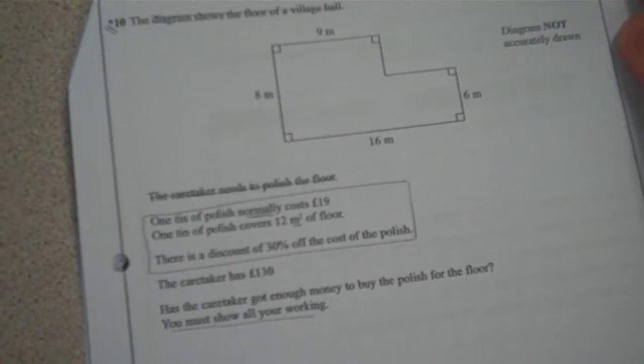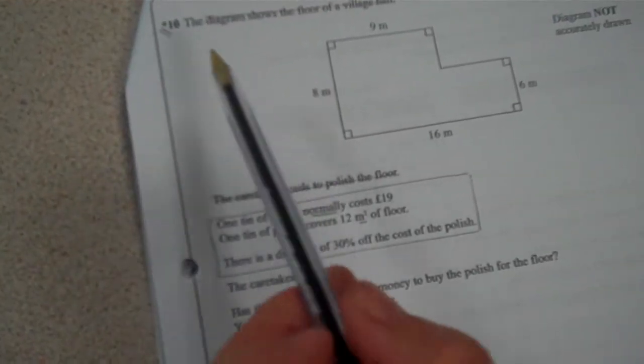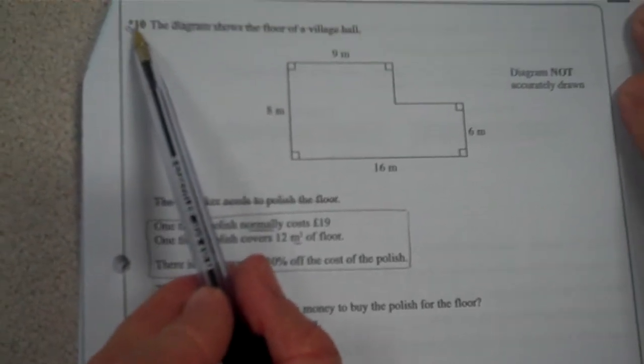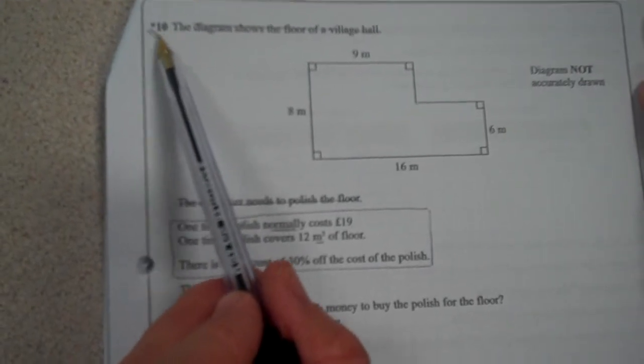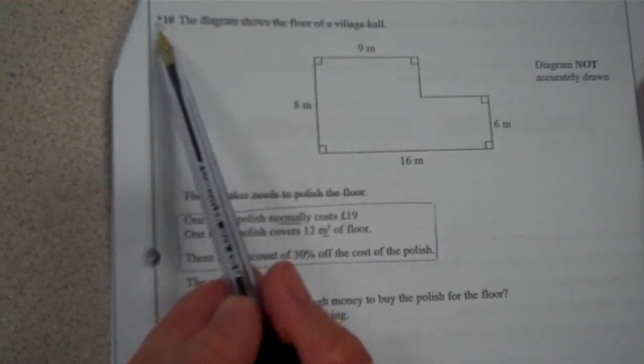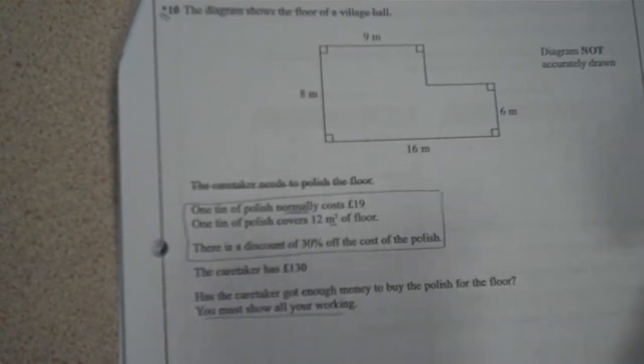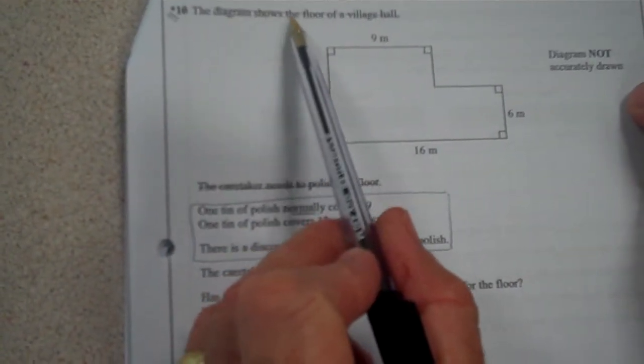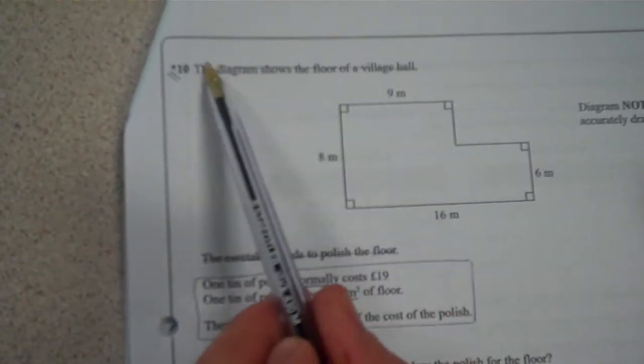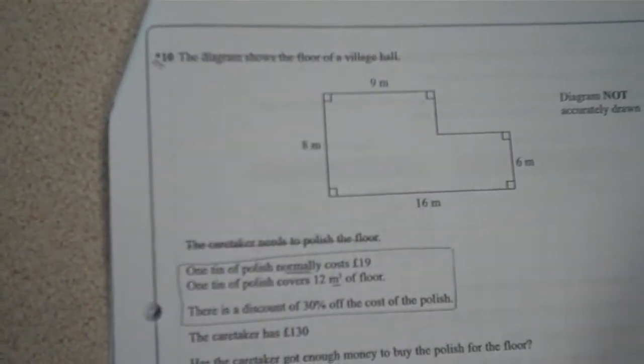Okay, so question 10 of the non-calculator paper. It's a starred question, which means the quality of our written communication is going to be examined, and it also means I must write a conclusion at the end of the question. It starts off by saying the diagram shows the floor of a village hall. Well, I don't really care about that, so I've crossed that out.